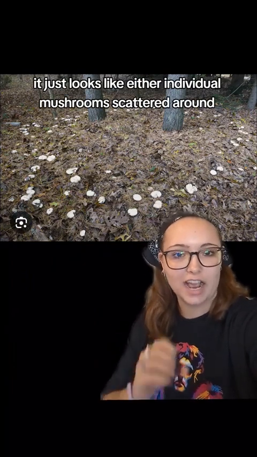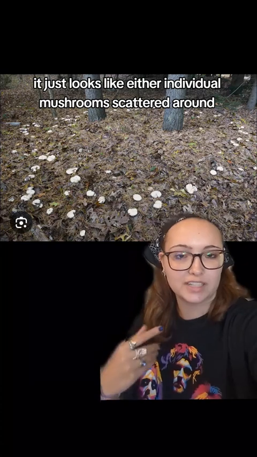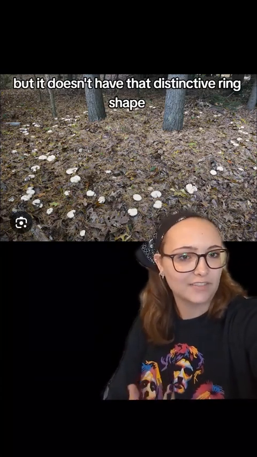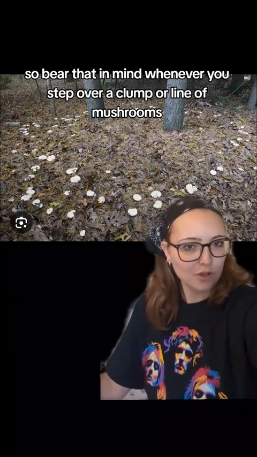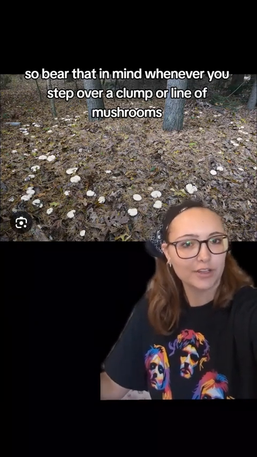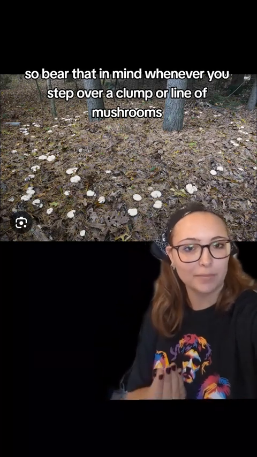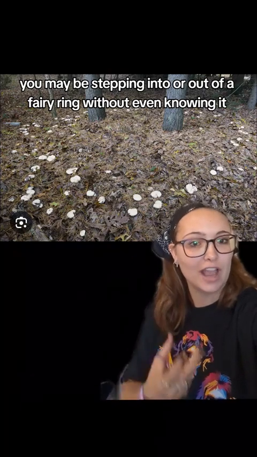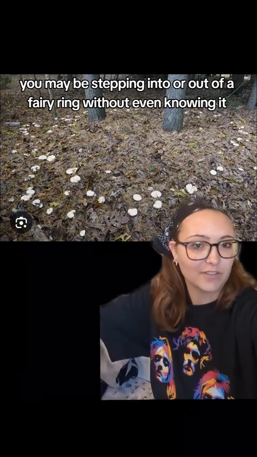It just looks like either individual mushrooms scattered around or maybe a line of mushrooms, but it doesn't have that distinctive ring shape because the mycelium network is so large that you can't actually see the entirety of the circle. So bear that in mind. Whenever you step over a clump or line of mushrooms, you may be stepping into or out of a fairy ring without even knowing it.